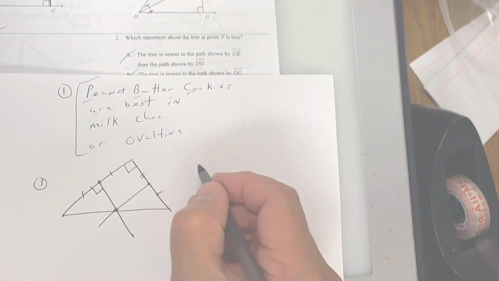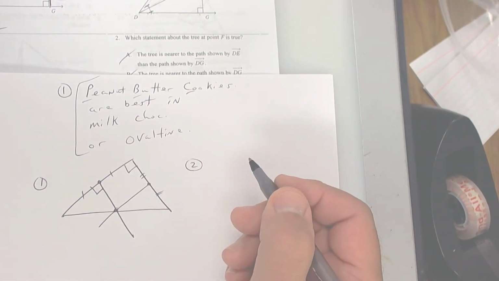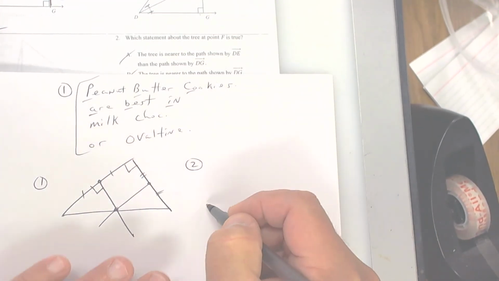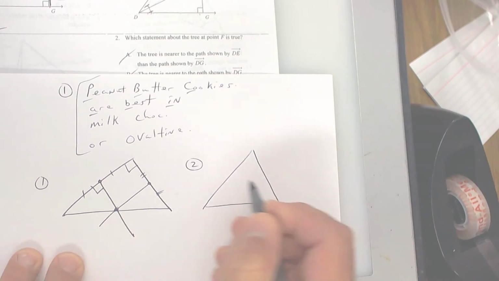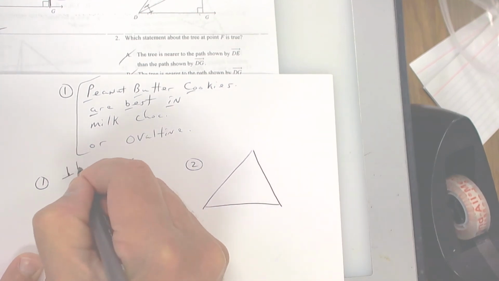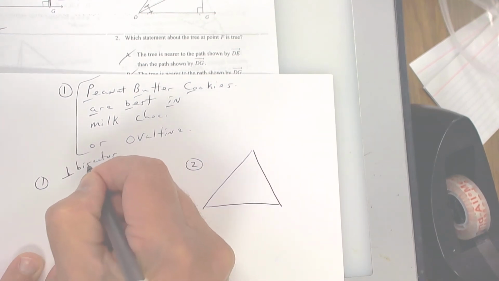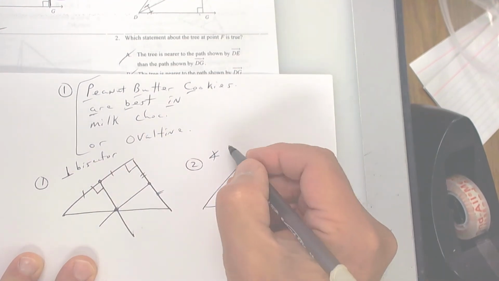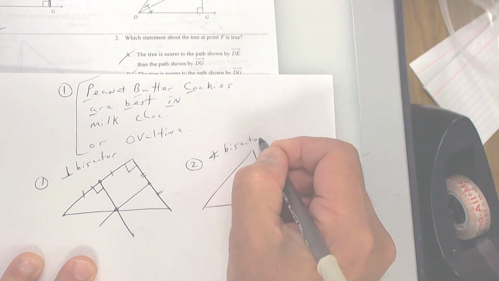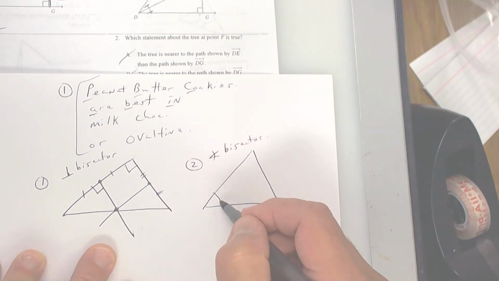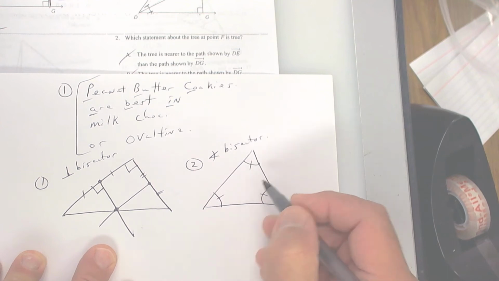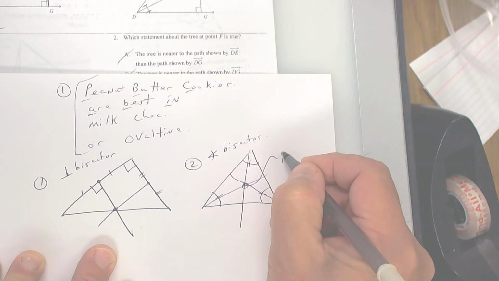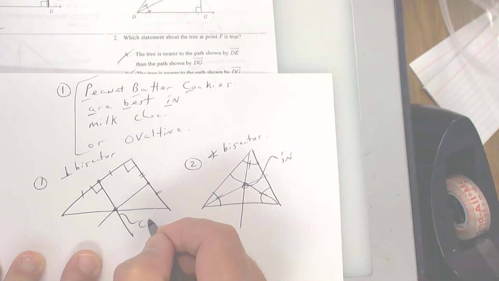The second one, number 2, is angle bisector, incenter. So draw a triangle, put perpendicular bisector, okay, and then put angle bisector, incenter. So draw an angle, split it, draw an angle, split it, draw an angle, split it, and then connect it. This is your incenter. This one is your circumcenter.